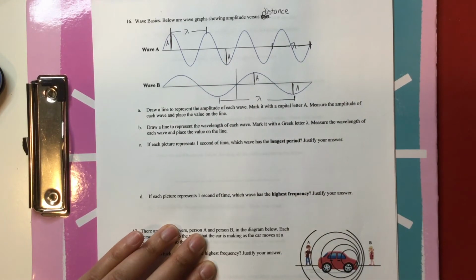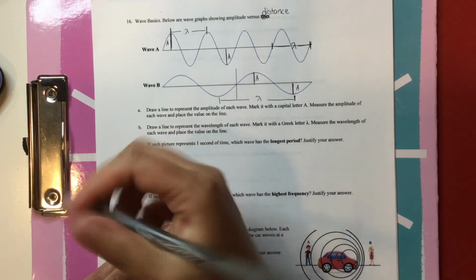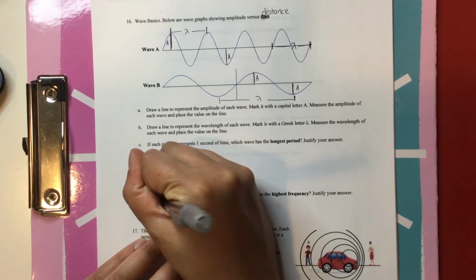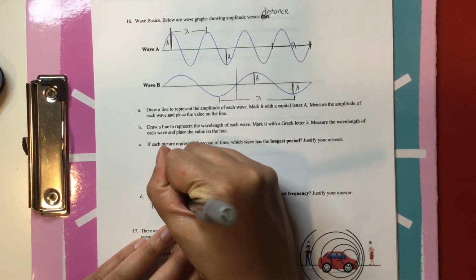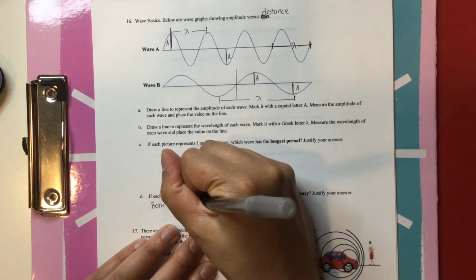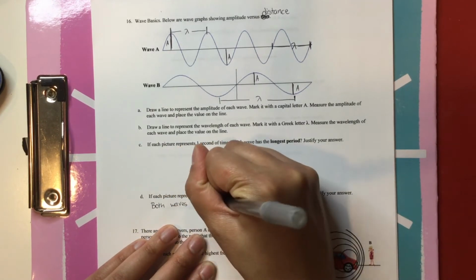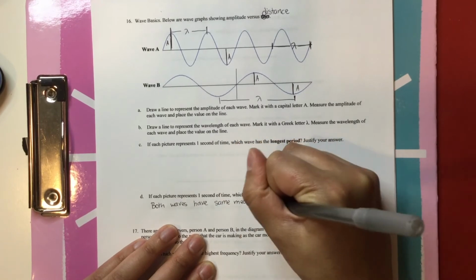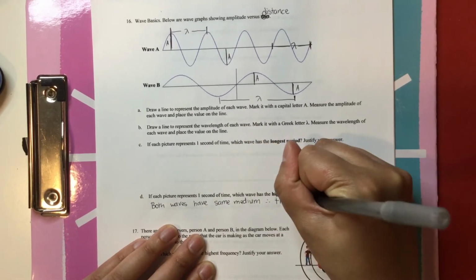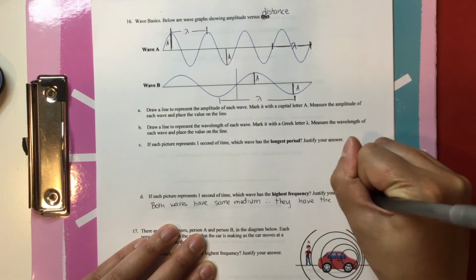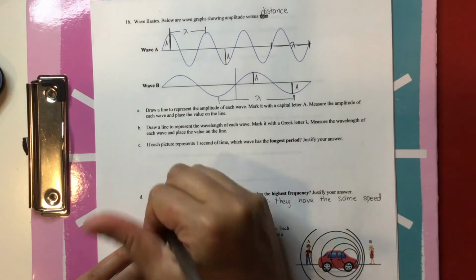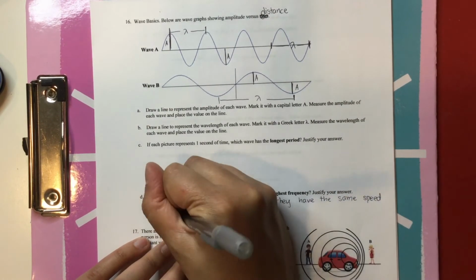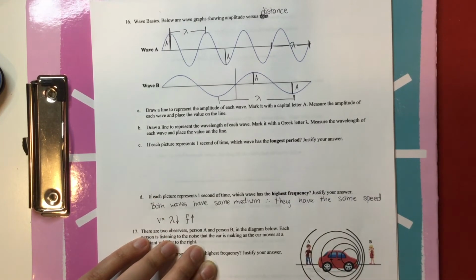The longest period requires the smallest frequency, so perhaps it makes sense to answer D first. For D, I'm going to say something like both waves are traveling through the same medium. And since both waves have the same medium, that means they have the same speed. So if v stays the same, that means lambda and f are inversely related to each other. The one with the higher frequency must have the smaller wavelength. So A is an example of a wave with high frequency and a small wavelength.